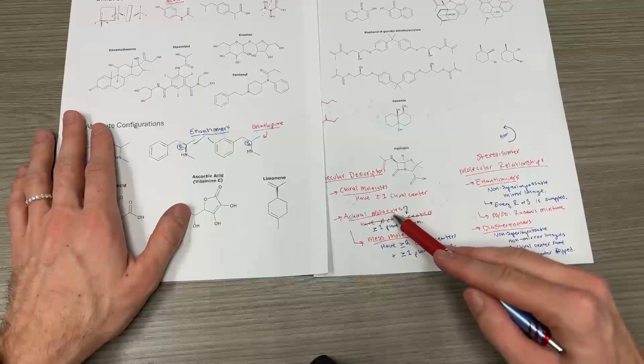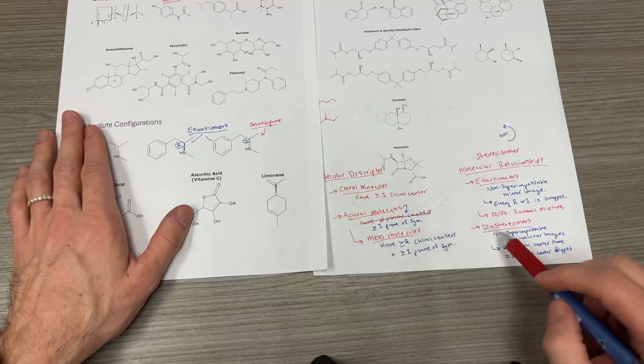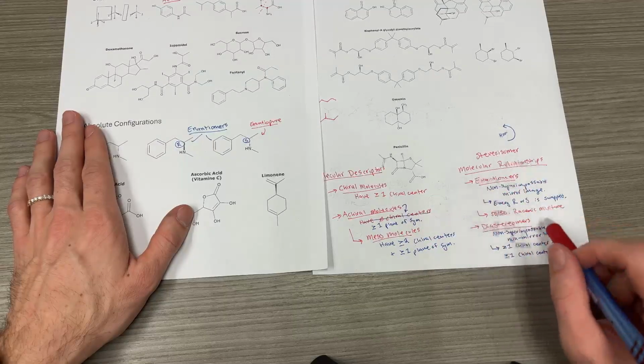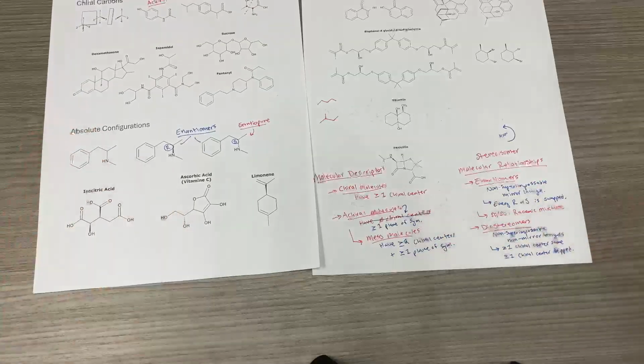Strictly achiral molecules can also have diastereomers. I'll give you an example of that. But typically achiral molecules have no stereoisomerism. Achiral molecules typically don't have any enantiomer or diastereomer.